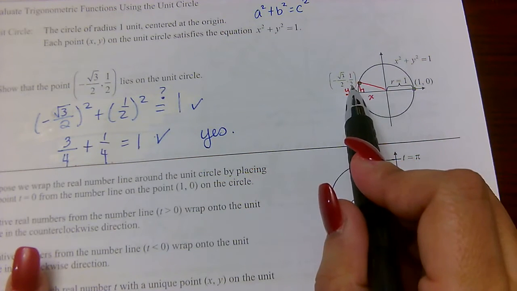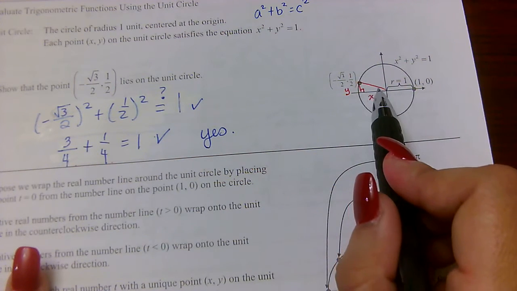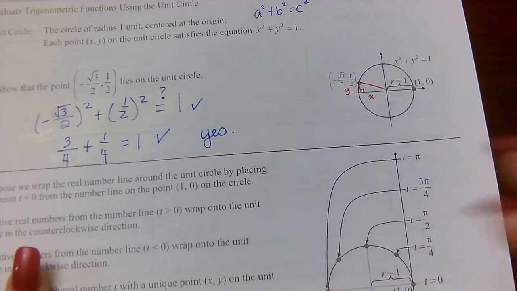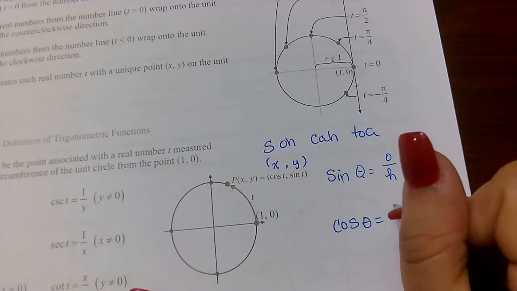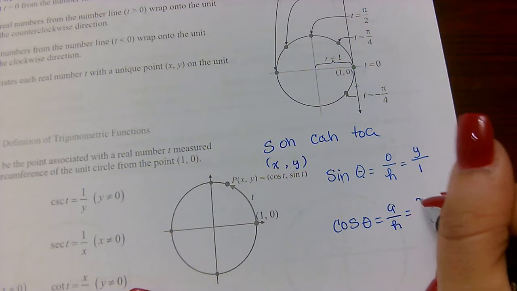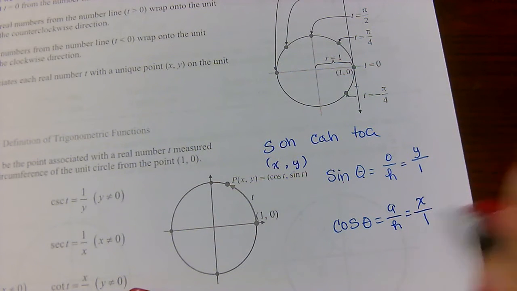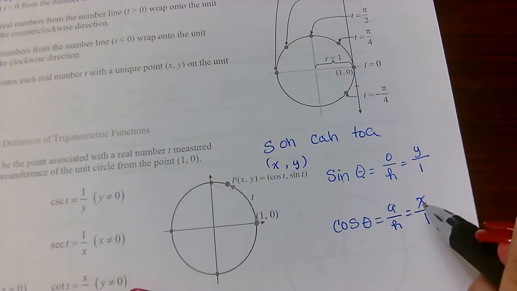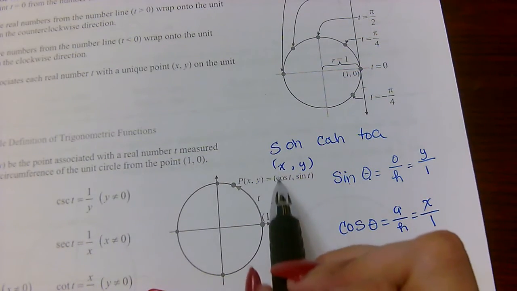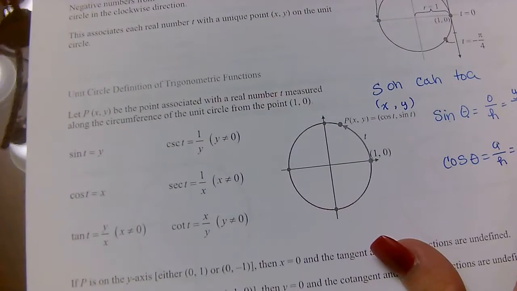So this is going to be opposite, adjacent, and the longest length is always your hypotenuse. So adjacent is going to be x, and our hypotenuse is still going to be 1. So here I'm looking at cosine theta is equal to x, which is what I have here. So these can be translated completely.